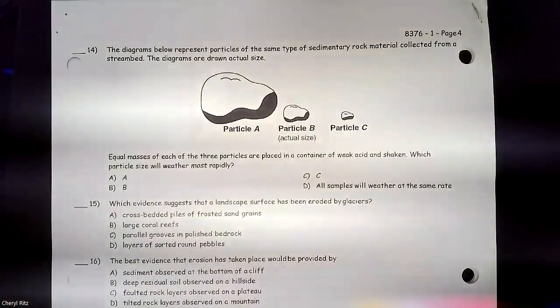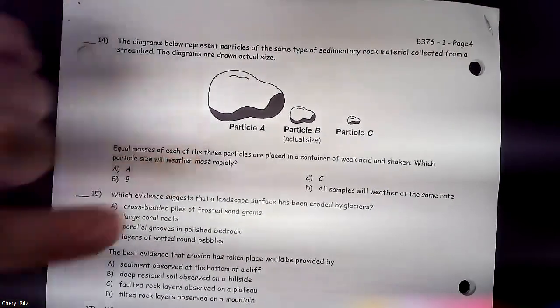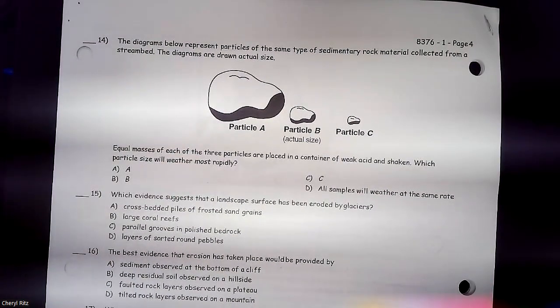This next question, I think if you did not read it, you might be confused. It says the diagram below represents particles of the same type of sedimentary rock material collected from a stream bed. The rocks are drawn to actual size. Equal masses of the three types were placed in containers of weak acid and shaken.